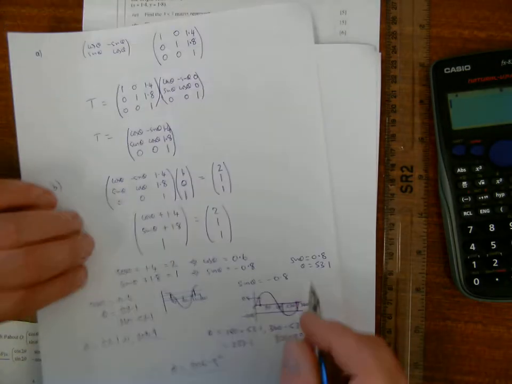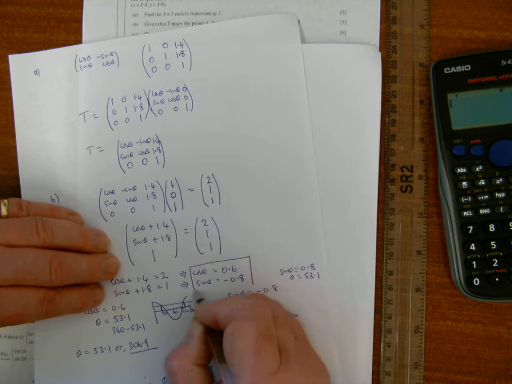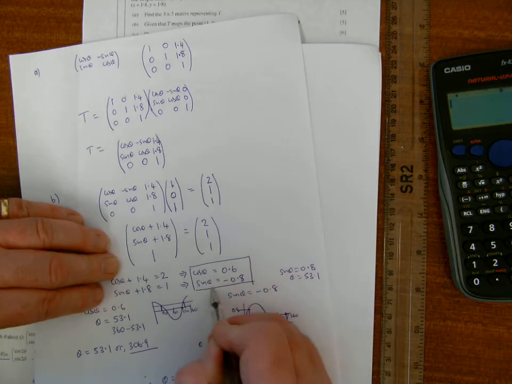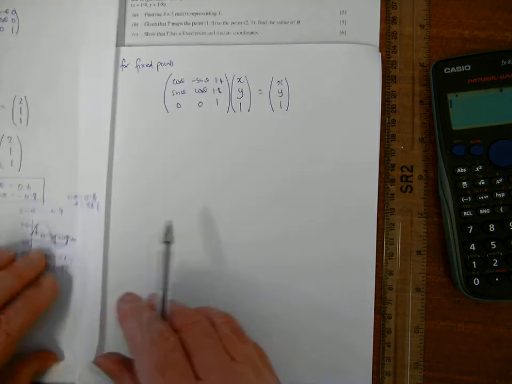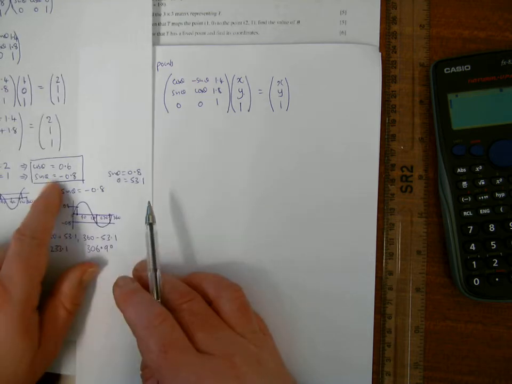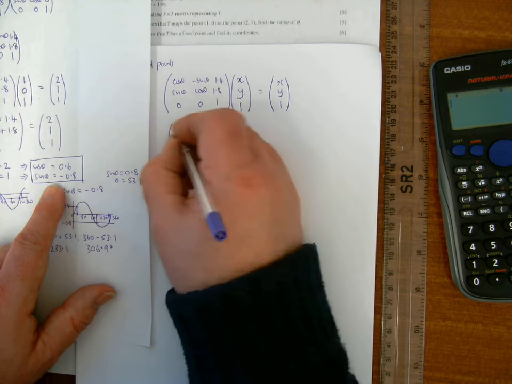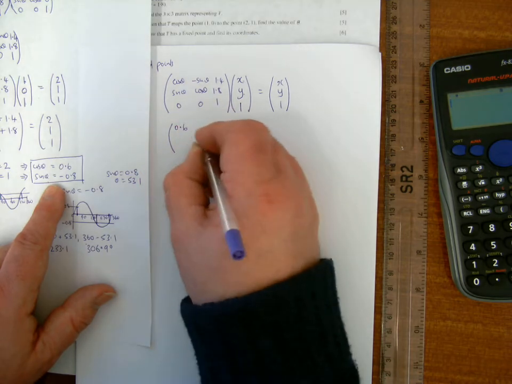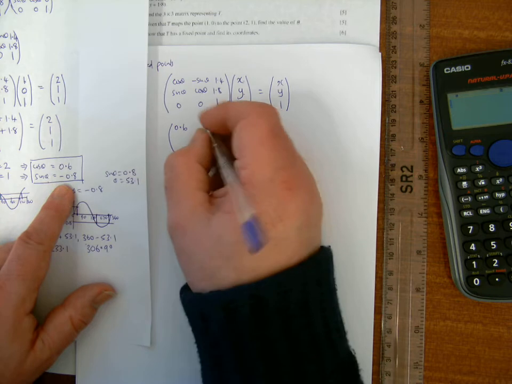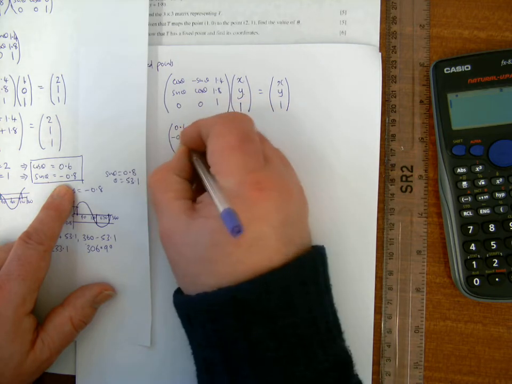Now then we got the value of theta for the first part. I know it's 306.9, but I don't need to substitute for theta, just for cos theta and sin theta, because I've actually got the values for what my cos theta and sin theta were. So I'm going to substitute in these values into the matrix. So cos theta is 0.6, sin theta is minus 0.8, so that's positive 0.8 there, minus 0.8 there.